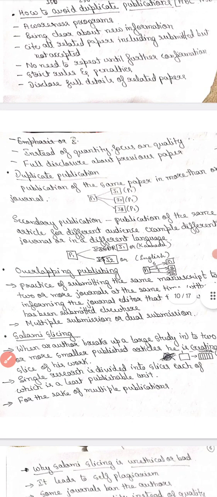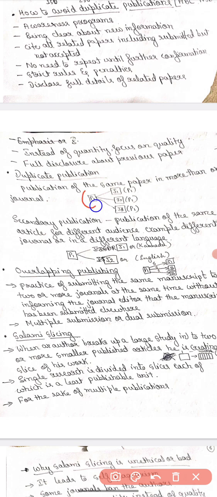Next, duplicate publication. Publication of the same paper in more than one journal. For example, one paper, as I told already, they publish in Scopus, they publish elsewhere, they publish in different international journals. So they go with different journals.